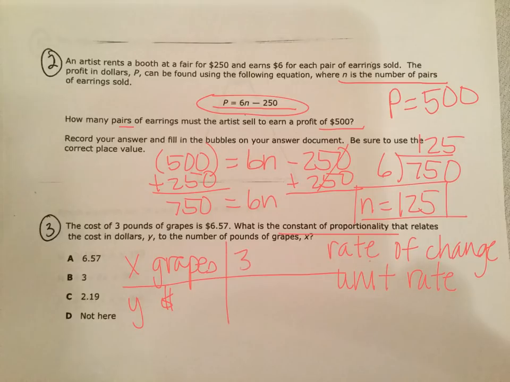So if 3 pounds of grapes cost $6.57, then how much does 1 pound of grapes cost? So really all we're doing now is dividing. So you can cross multiply here and here.